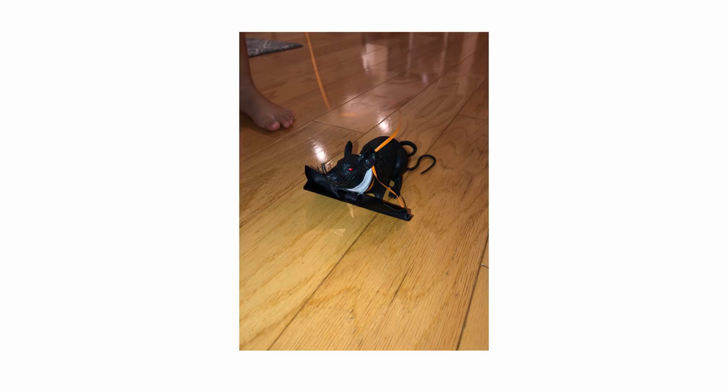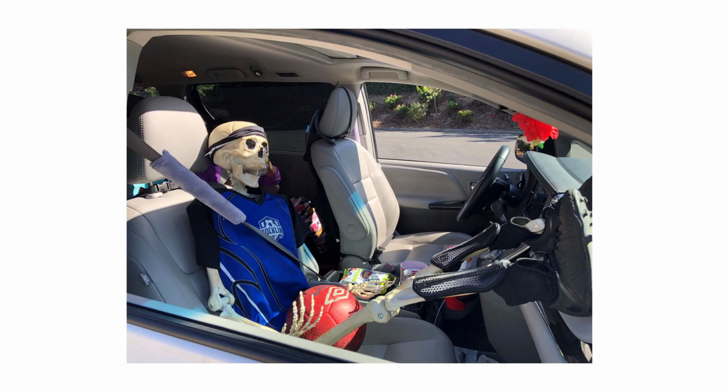Here's one of our rat buddies for the races. Wow, gasping. This is an example of how her mom would pick her up from school.